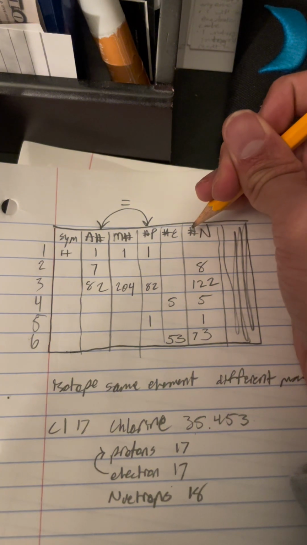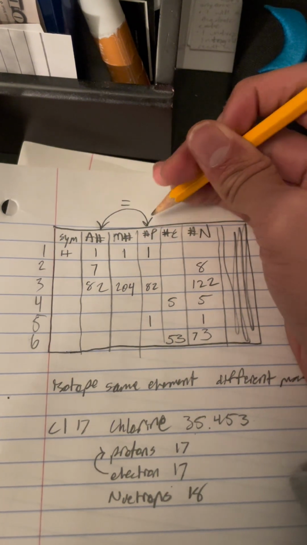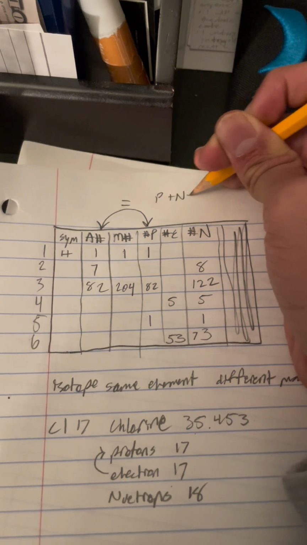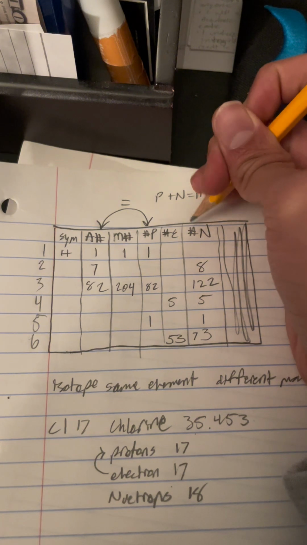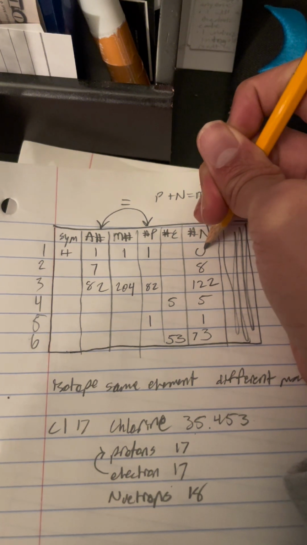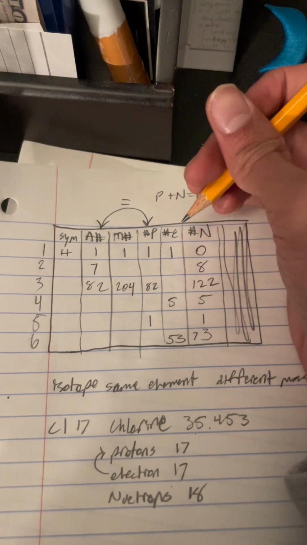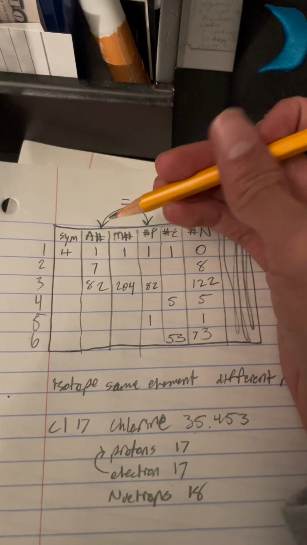So therefore, if mass is the combination of protons and neutrons, then the neutrons would be 0, electrons 1. I hope this makes sense.